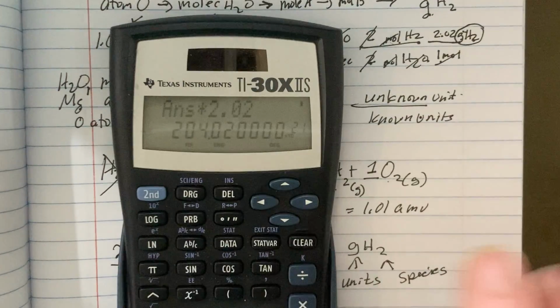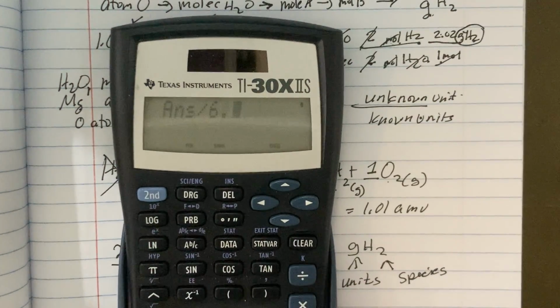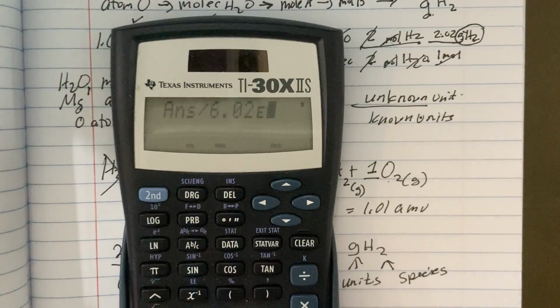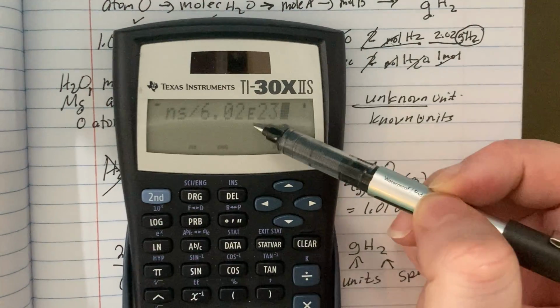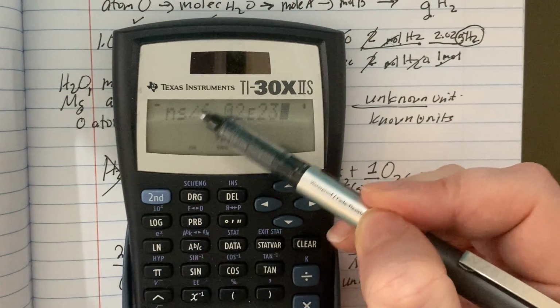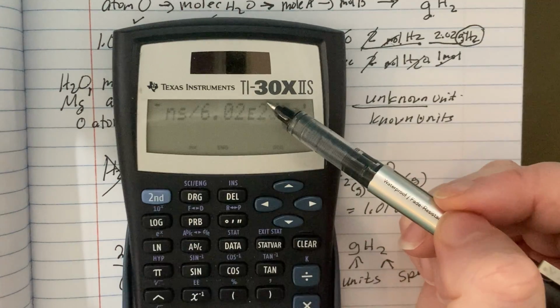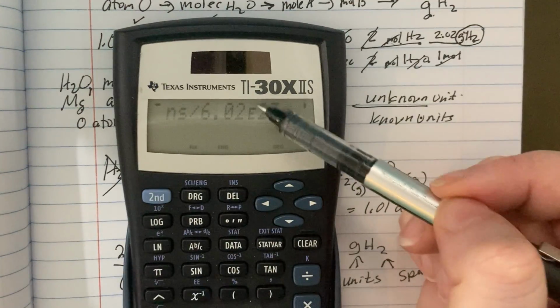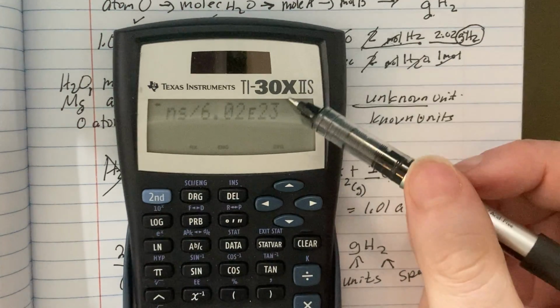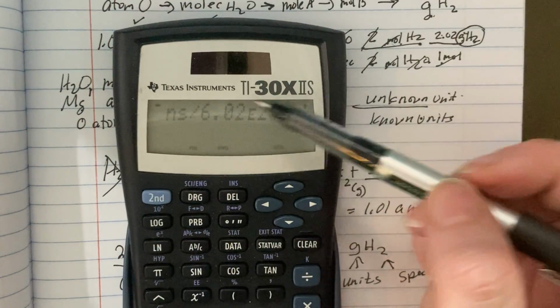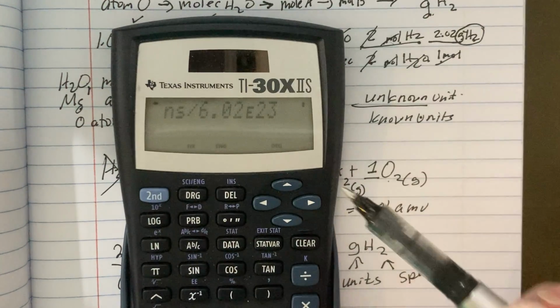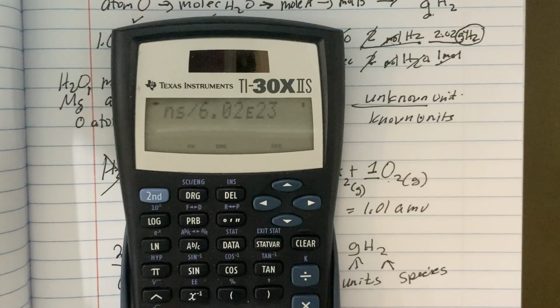So I can just take my top number divided by 6.02, second EE, 23. If you're not going to do that, make sure you have parentheses after the divided sign, and parentheses after times 10 to the caret. Put in extra parentheses there so that you are not flipping the exponent to the numerator.